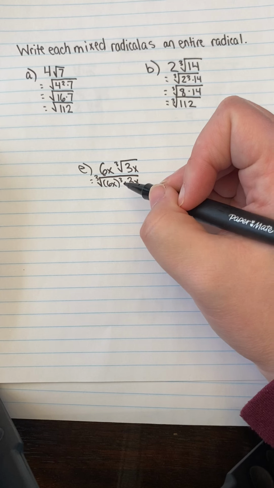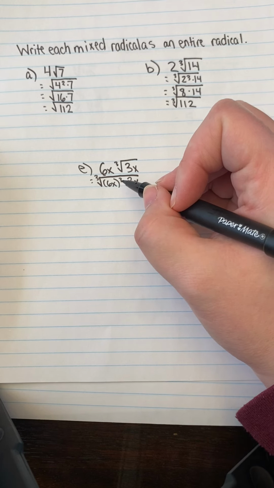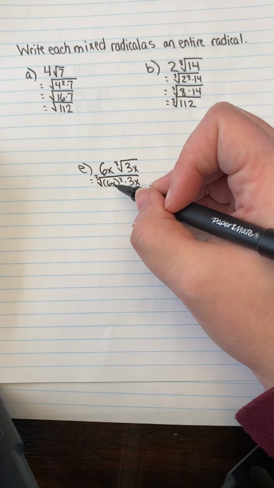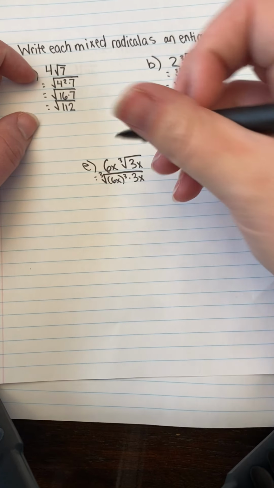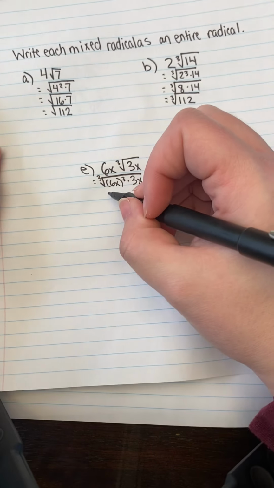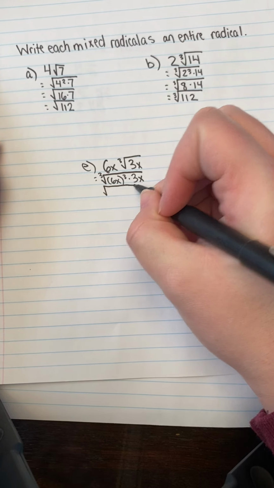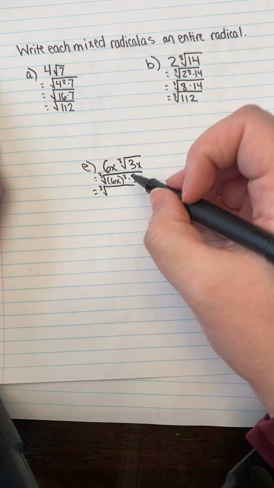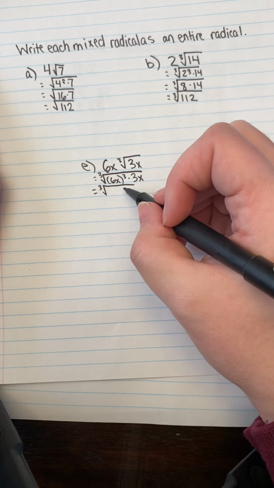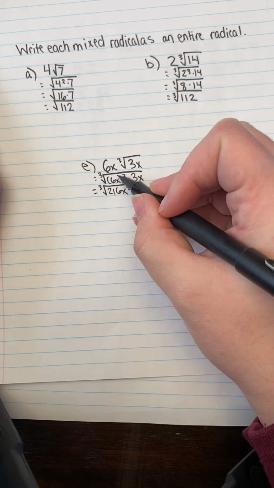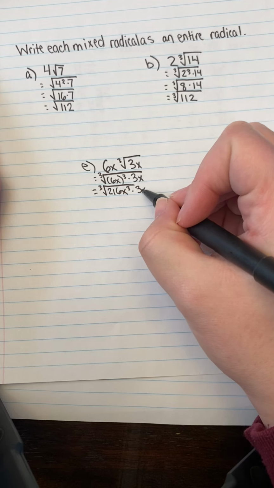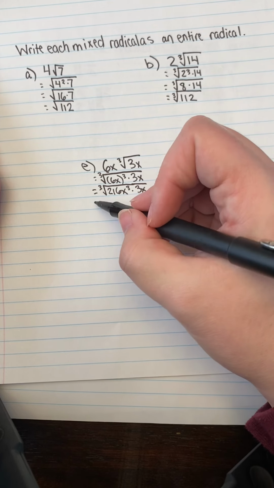The important thing to remember is we have to cube the 6 and we have to cube the x. So 6 to the power of 3 is 216, and then x to the power of 3, and then times 3x.